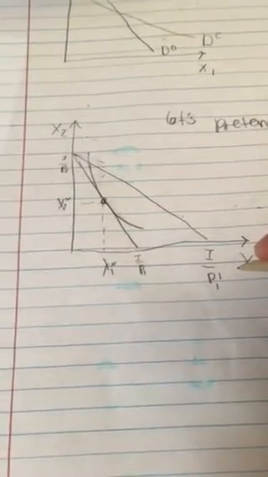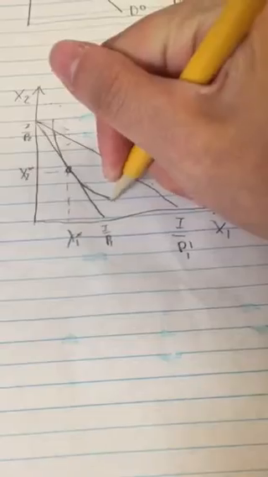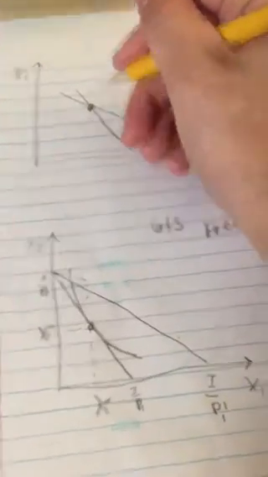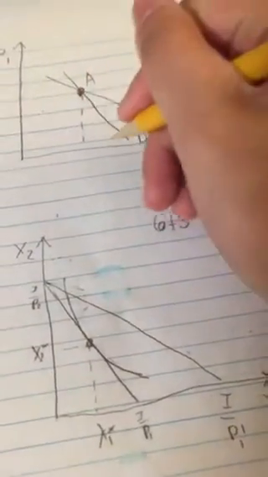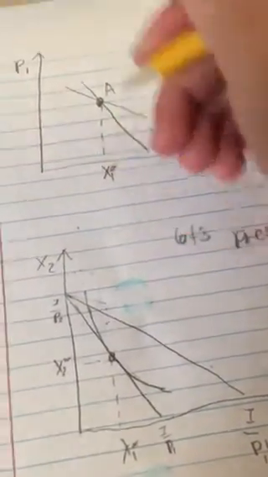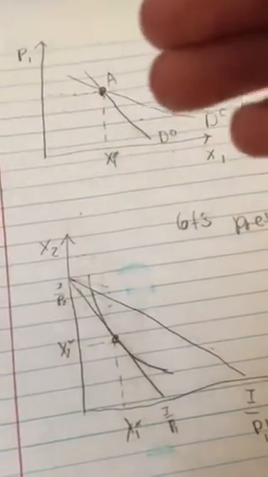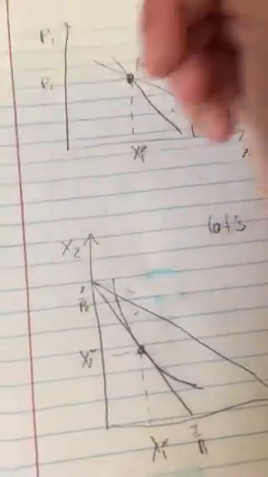Right? First, before we do anything, let's mark this as point A, because this is our original optimization point where we start out at x1 star. And this would be our P1 original.